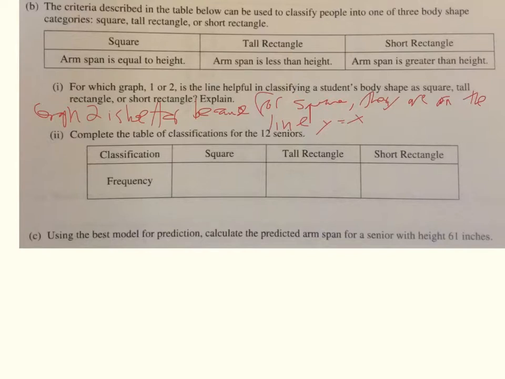And then from there you can identify people who are above the line. I just pick one data point that's 60, 62. The first point on the far left side of graph 2, 60, 62.